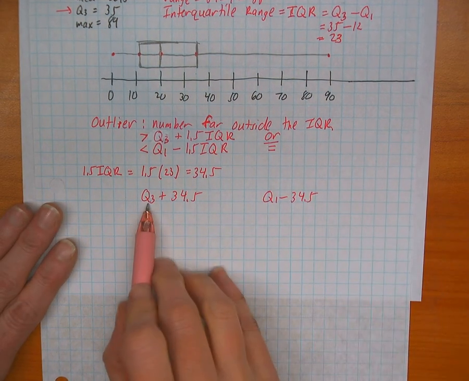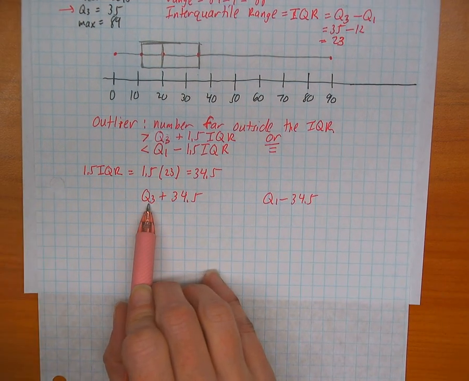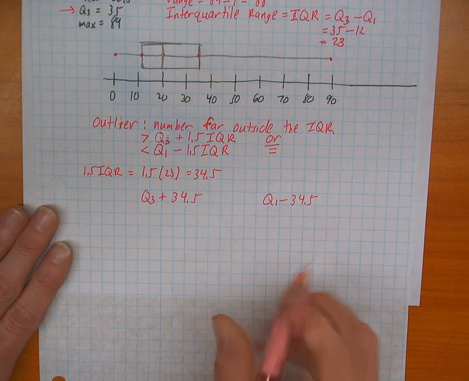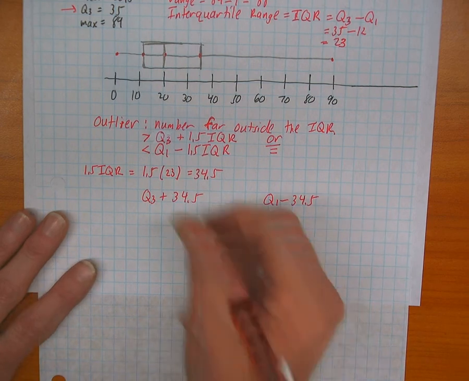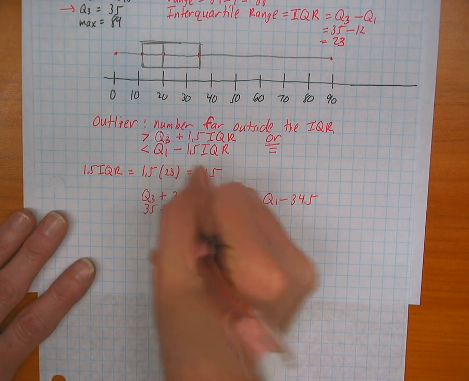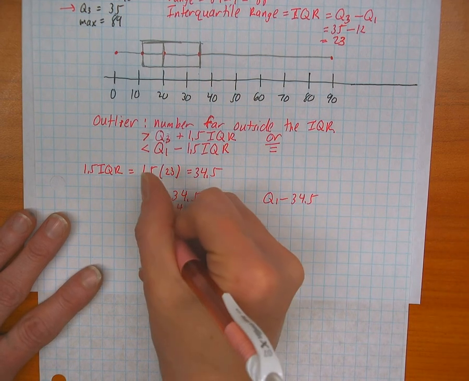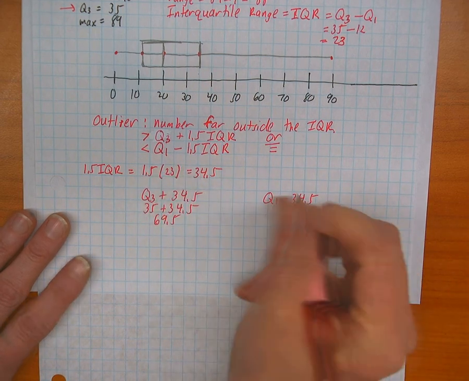Because we want to see if we're bigger, like are we way bigger than quartile 3 or are we way smaller than quartile 1? Well, what was our quartile 3 number? 35, right? So if we add those together, we get 69.5.